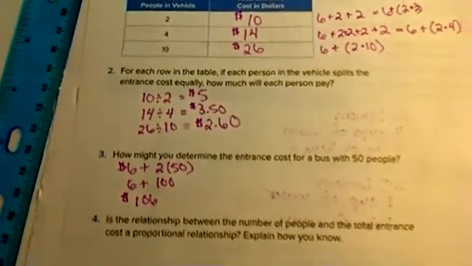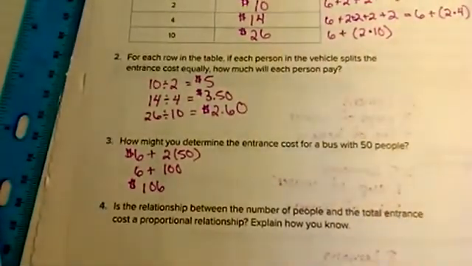Right, number 4. Is the relationship between the number of people and the total entrance cost a proportional relationship, and how do you know? Take a moment and answer this question.